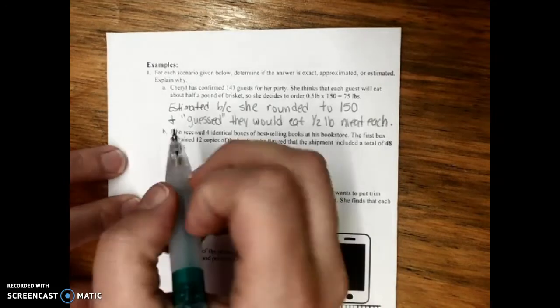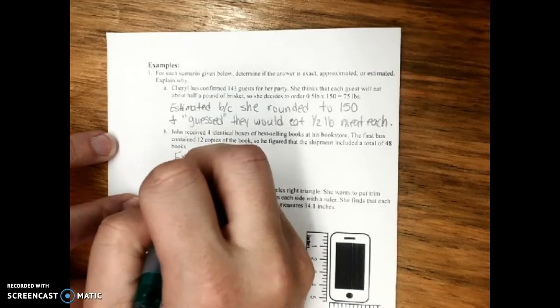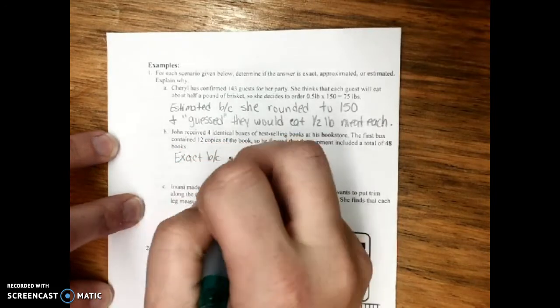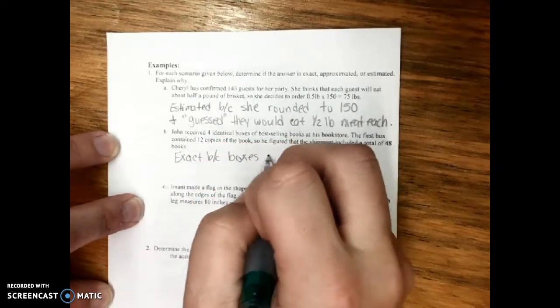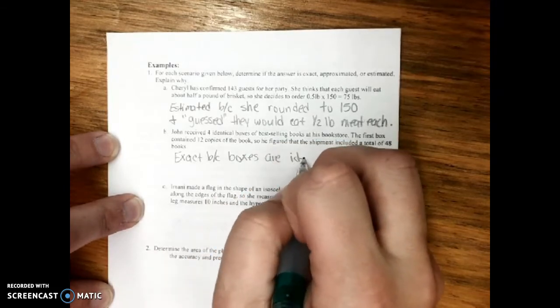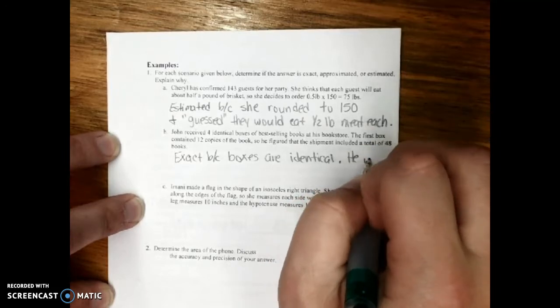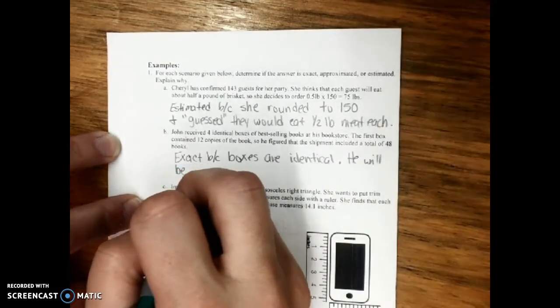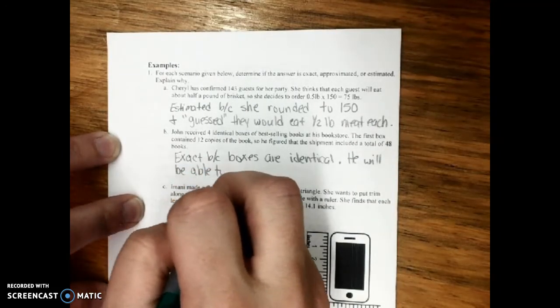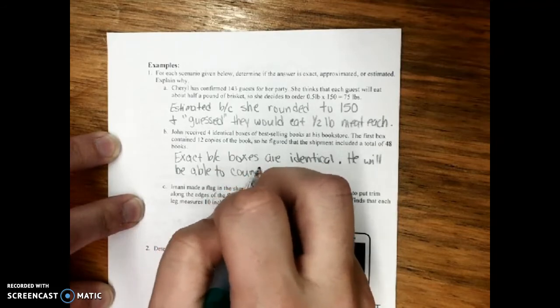So you need to write, this is exact because boxes are identical. He will be able to count the books when he pulls them out.